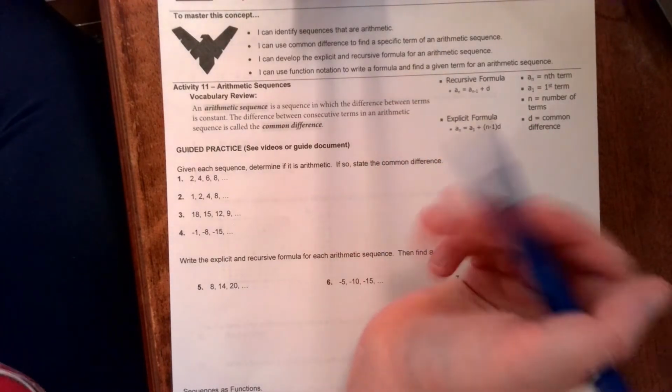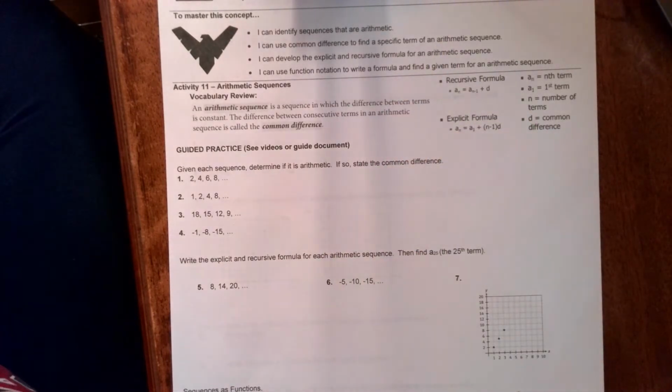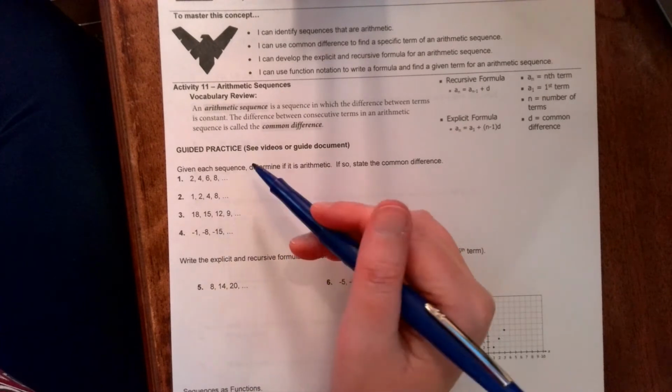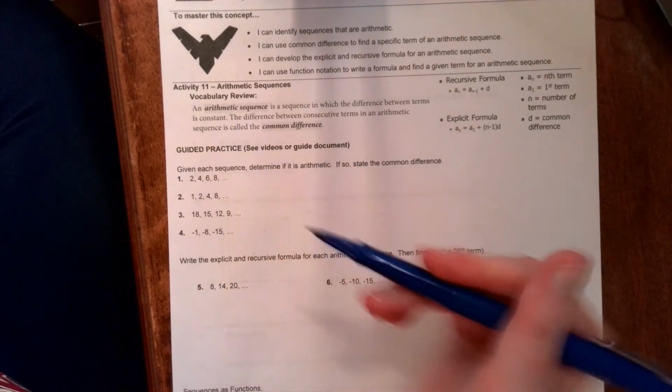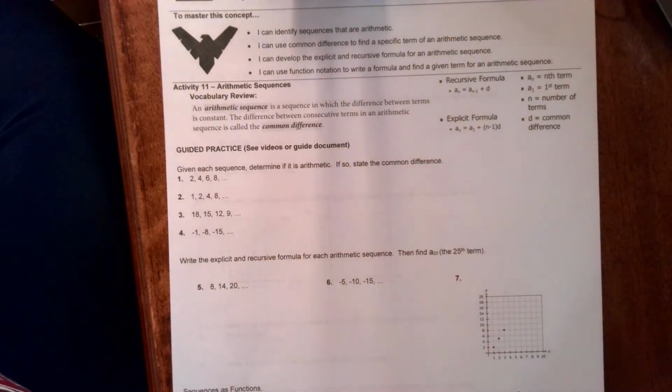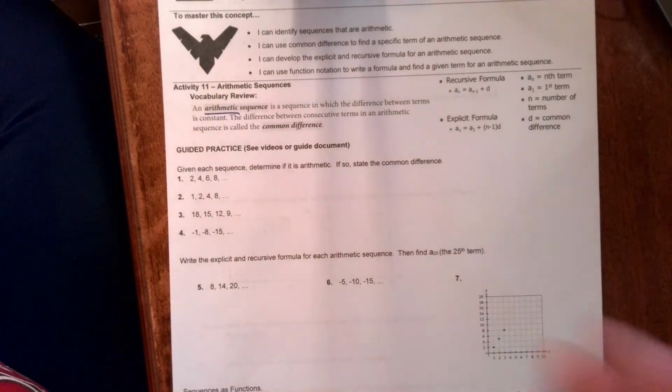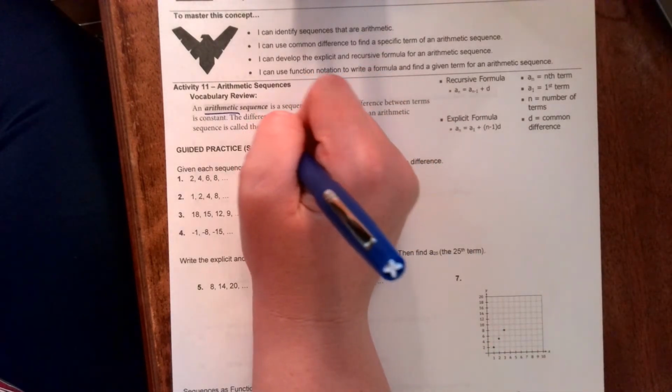So basically, an arithmetic sequence, a sequence is just a list of numbers. All of these in your guided practice right here, all four of these are an example of a sequence. That sequence becomes an arithmetic sequence if the difference between two consecutive terms is constant. And that difference is called your common difference.